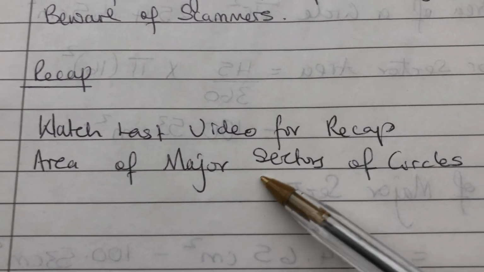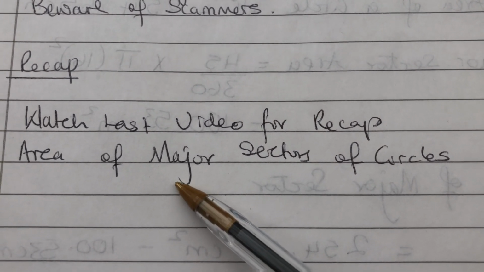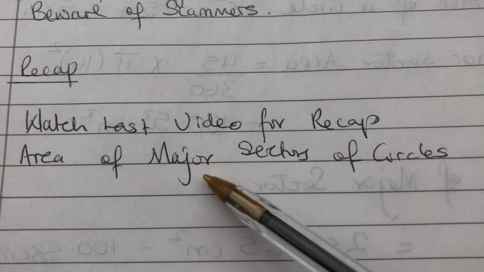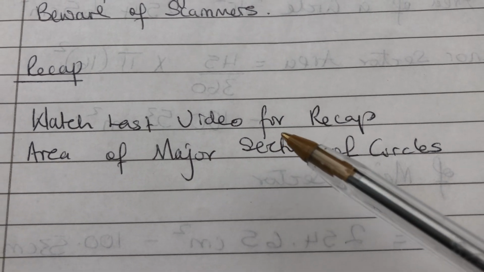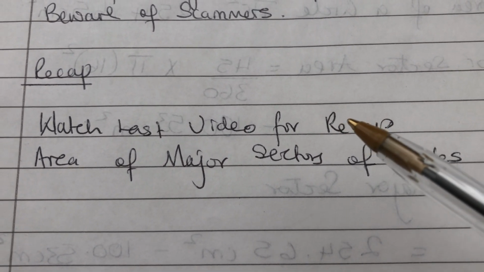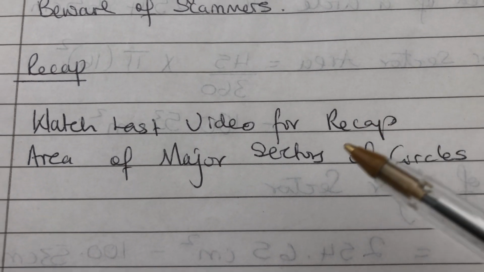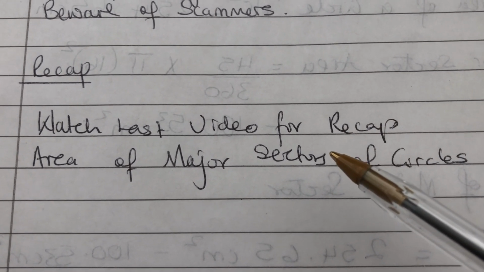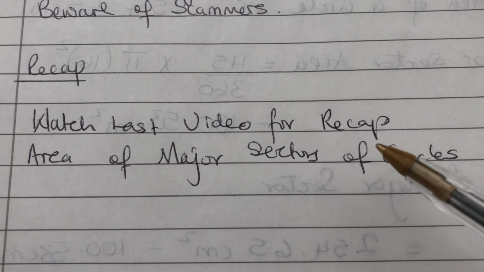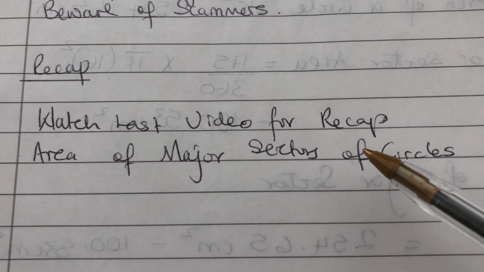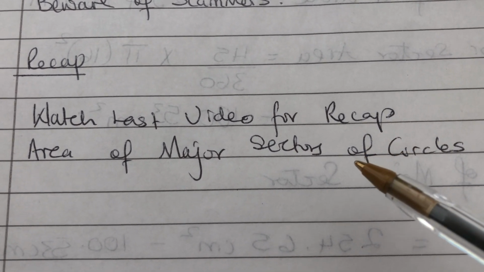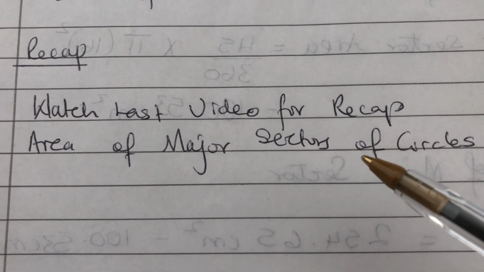Watch the last video for a recap. I've done area of minor sectors, and in the last video I did area of major sectors, where you've been given the angle of the minor sector, so you don't use the angle of the minor sector. I wanted to stress that. Because it's theta over 360, you don't just go using any angle they've given you.